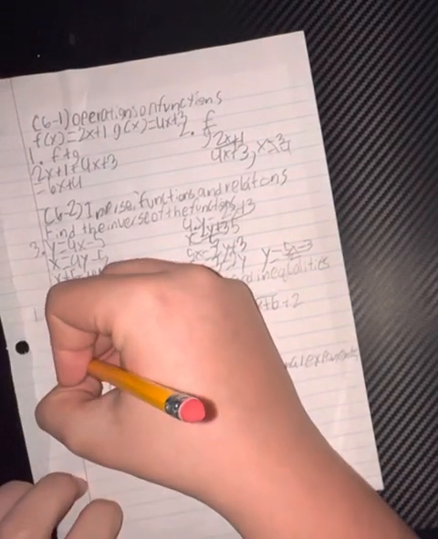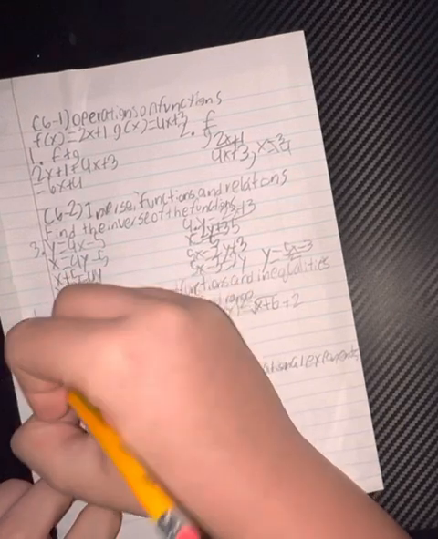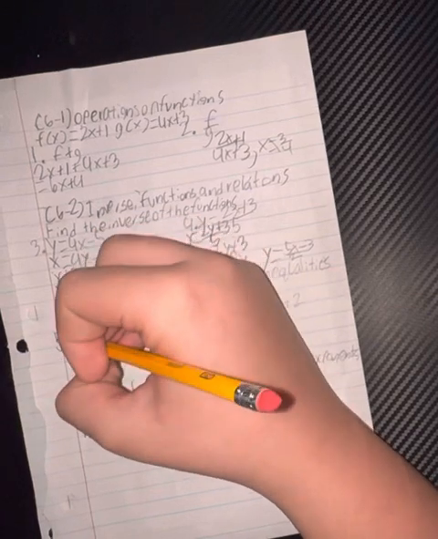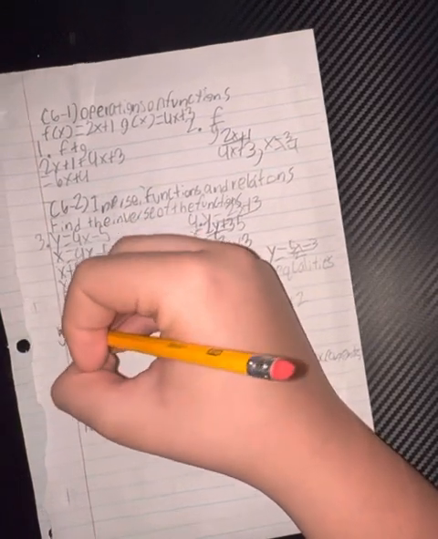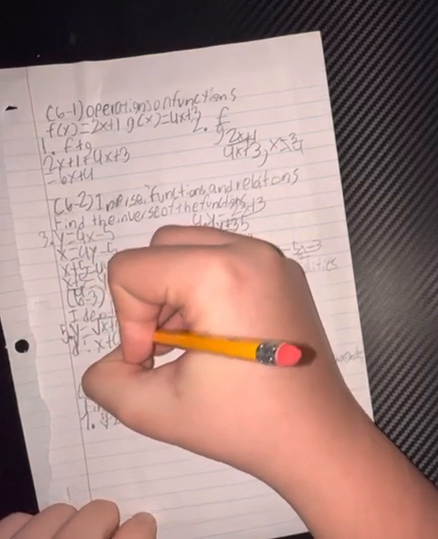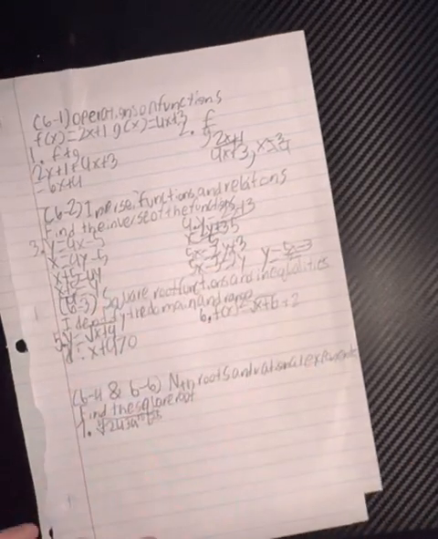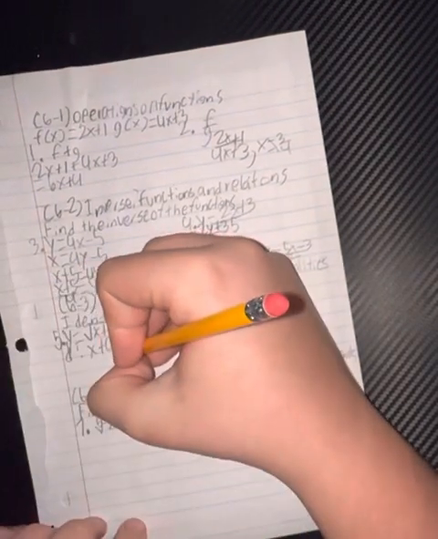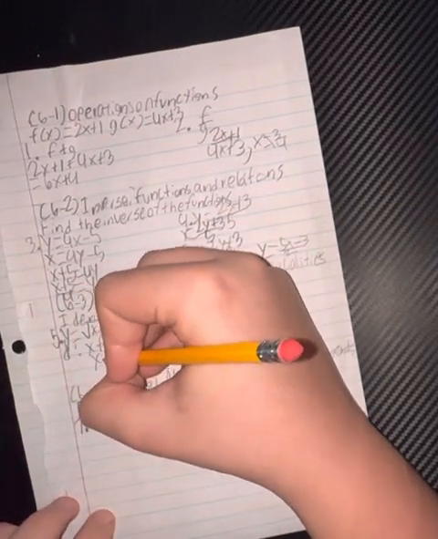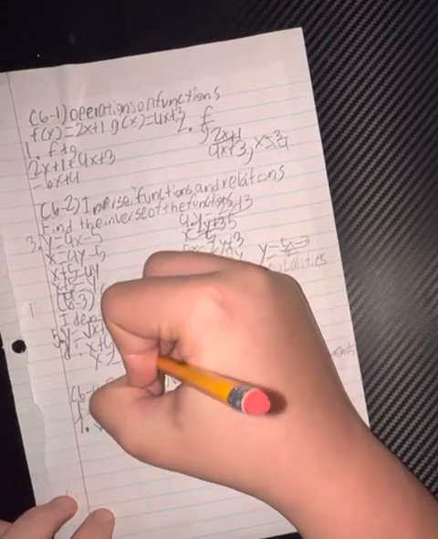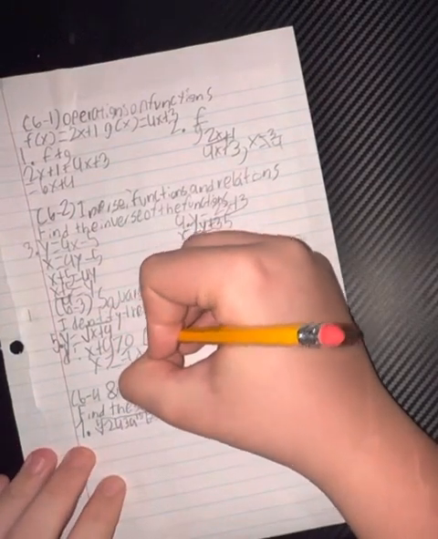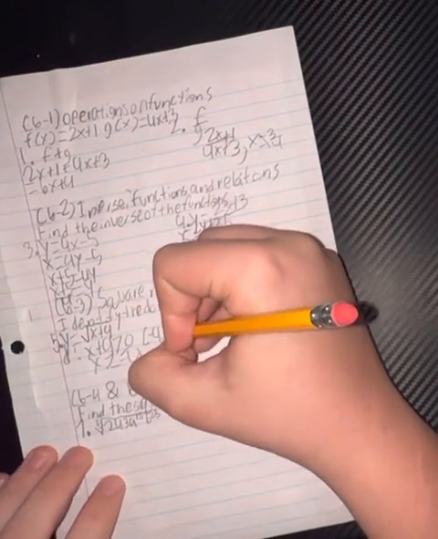To get the domain, we have to make sure that x plus 4 can't be less than 0, because the square root can never be negative. So x plus 4 has to be greater than or equal to 0, meaning x has to be greater than or equal to negative 4 after you subtract the 4 from both sides, leaving us with negative 4, infinity.